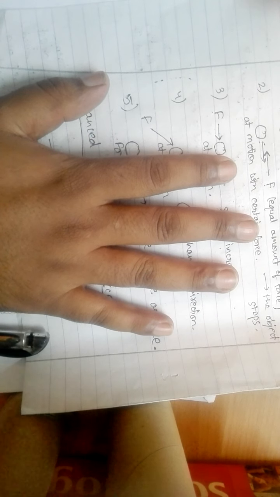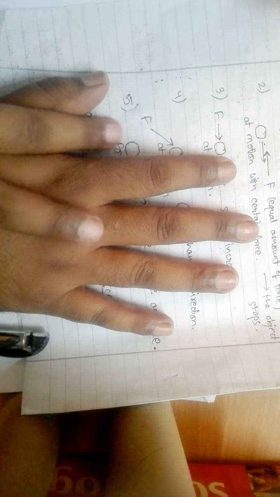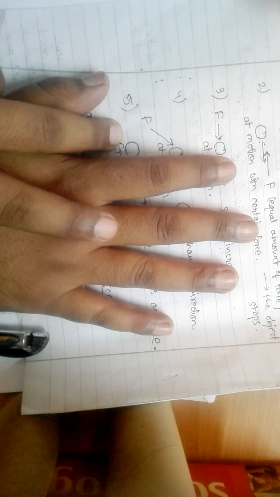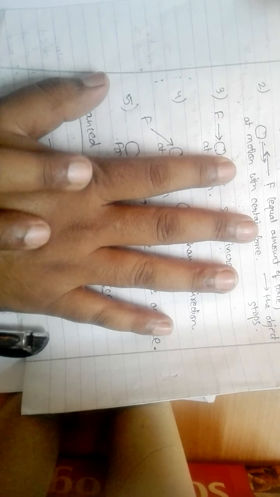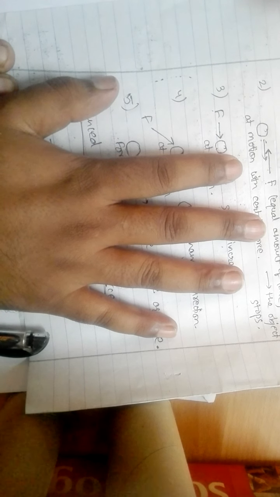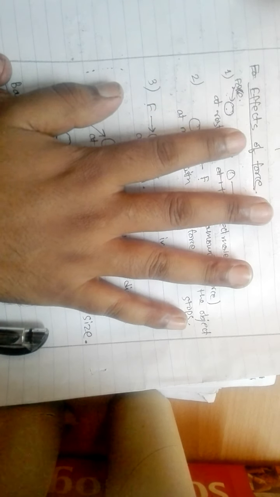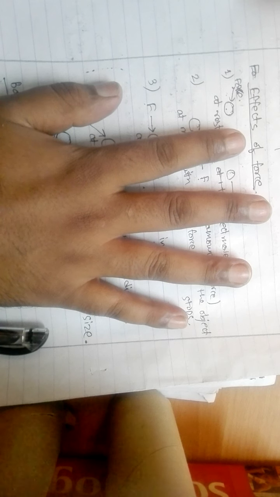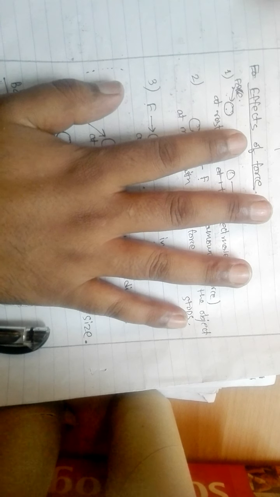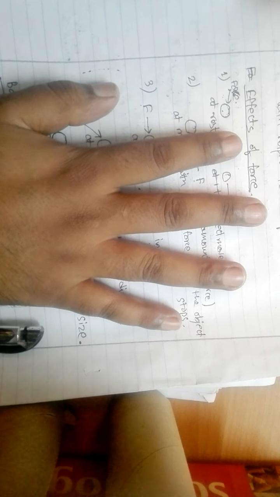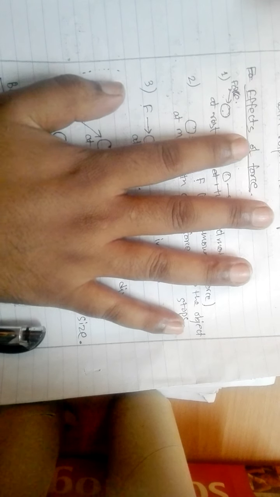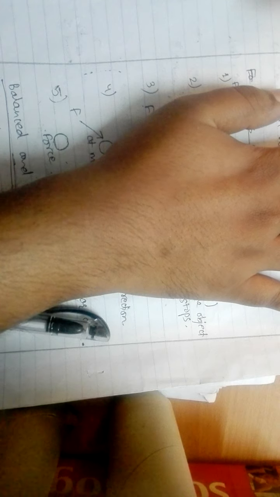For example, look at my hand. There is a frictional force applied by the paper on my hand. If I try to move my hand by applying some force, and the force applied by me is equal to the frictional force, I cannot move my hand. If the force applied by me is more than the frictional force, then my hand starts to move. Similarly, think about a car.